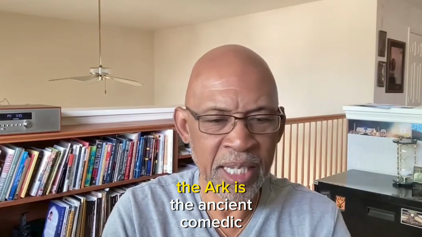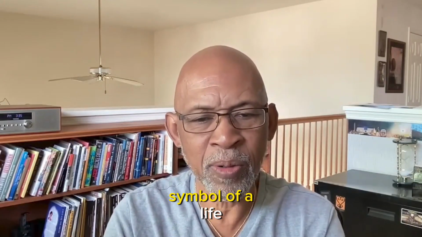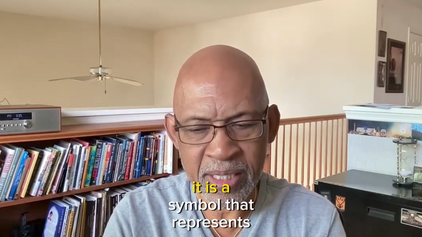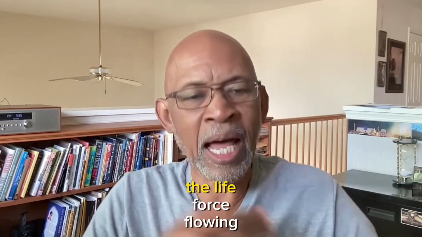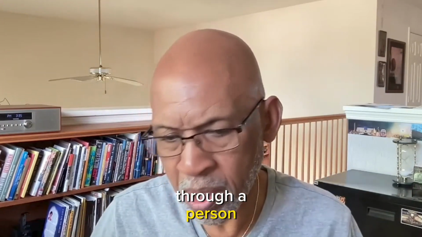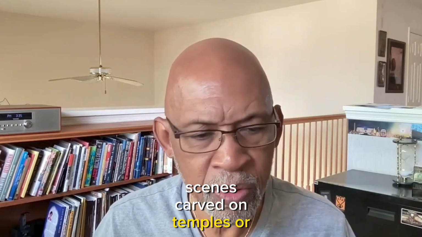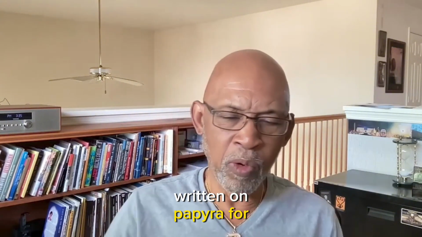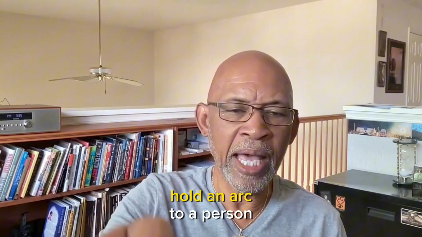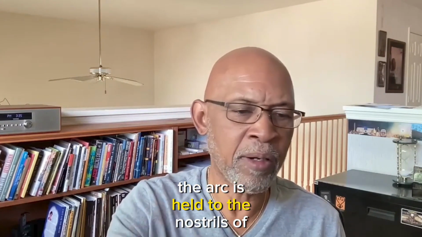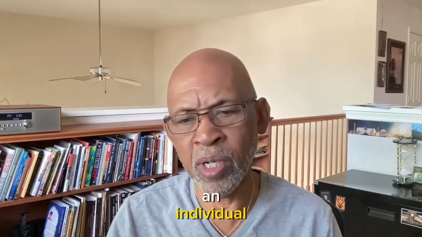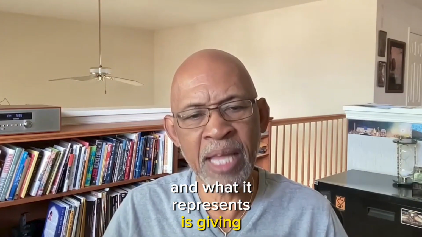The Ankh is the ancient Kemetic symbol of life. It is a symbol that represents the life force flowing through a person. You'll find many scenes carved on temples or written on papyri where you see a person hold an ankh to a person. And usually the ankh is held to the nostrils of an individual. And what it represents is giving that person life.